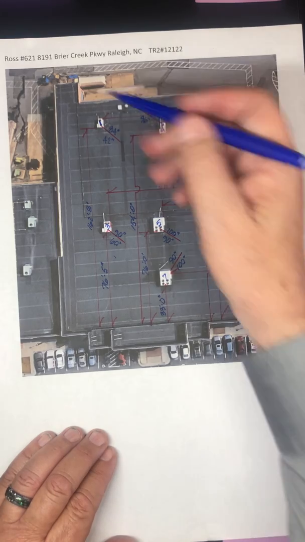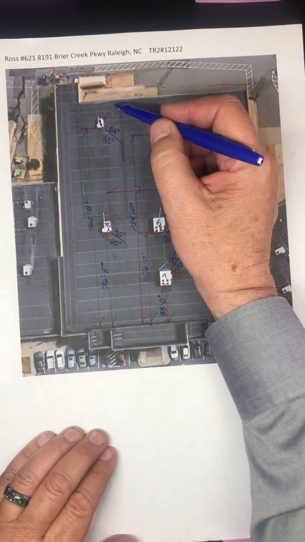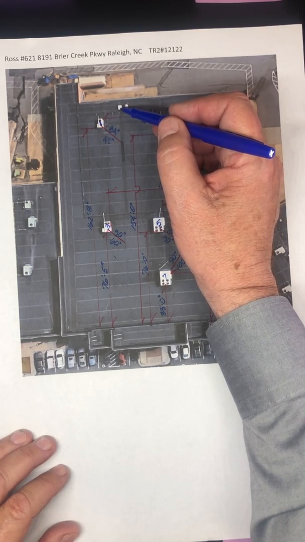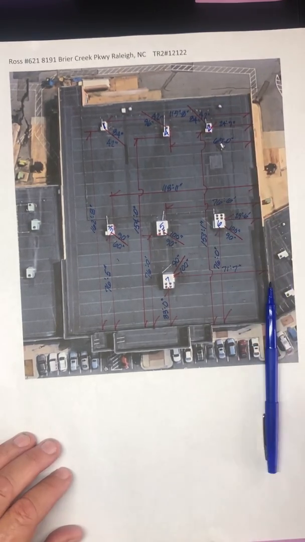Now we go back down to the hatch, make sure I got all my tools, all my paper, because I don't want to leave it up there, that's for sure. Climb down very carefully, and now I'm ready to do the framing plan inside.